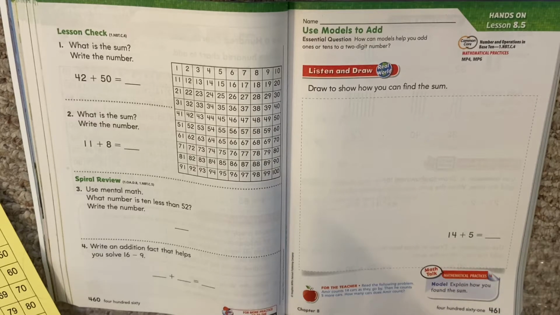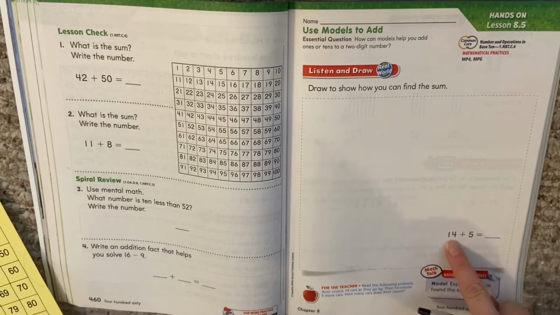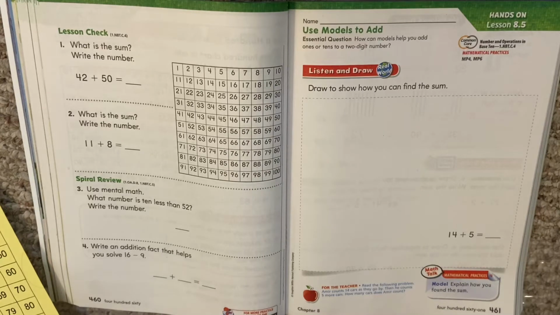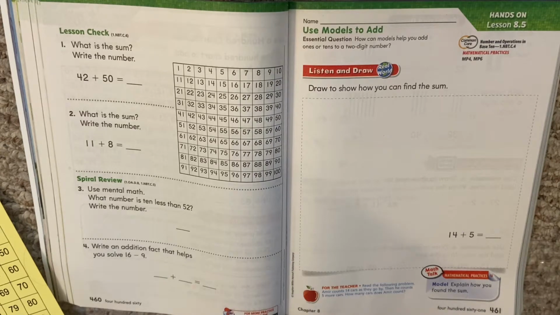Amir counts 14 cars as they go by. Then he counts 5 more cars. How many cars does Amir count? All right, so they show us our problem, 14 plus 5, because he counts 14 cars, and then he counts 5 more cars. So today, instead of using our hundreds chart to add, which, my first graders, like I always tell you, if that hundreds chart worked really well for you yesterday, it's not that you can't still use it, it's just I'm showing you another way to solve.